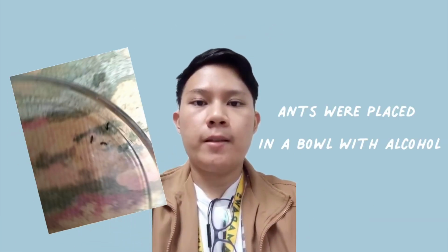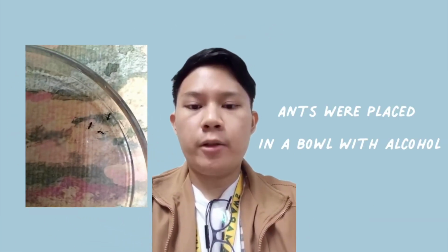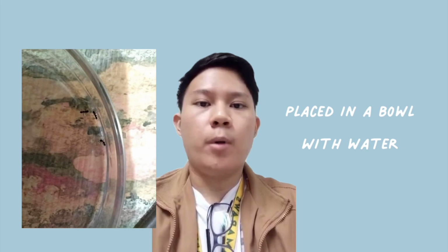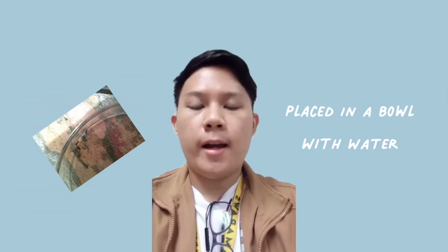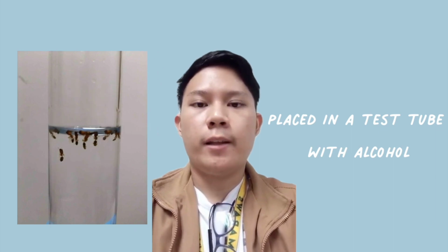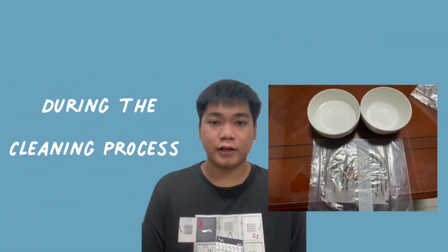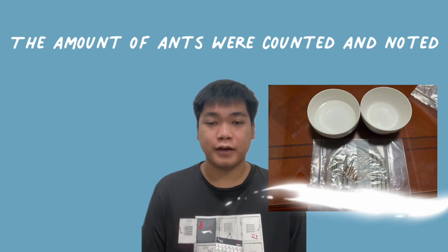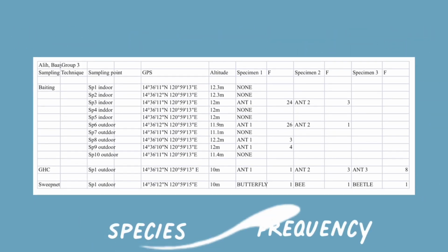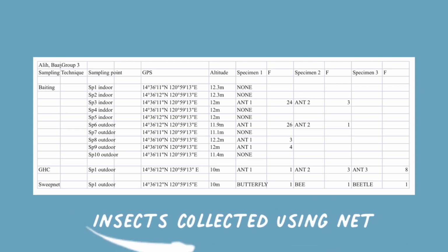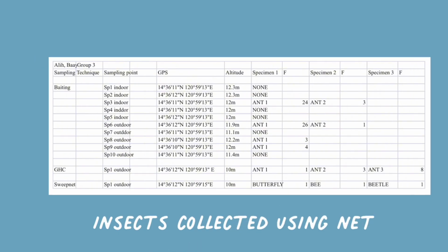First, they were placed in a petri dish or a bowl containing 90% alcohol. Then they were placed in a petri dish or bowl containing water. And finally, they were placed in a test tube containing 90% alcohol. During the cleaning process, the amount of ants per Ziploc bag was counted and their species and frequency were noted in a ledger. This was done as well for the insects collected using a swift net.